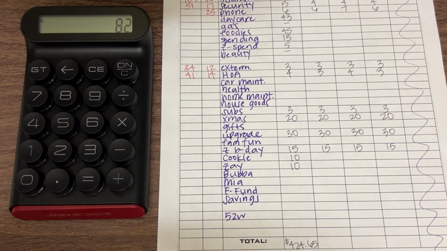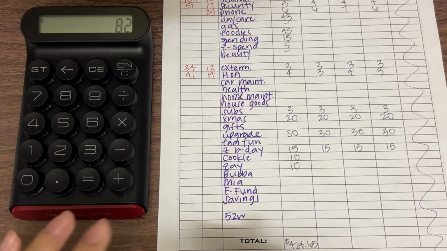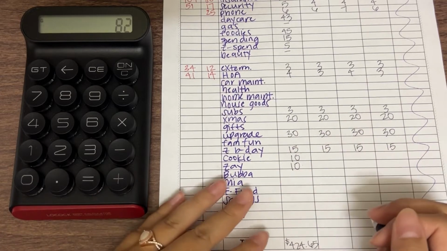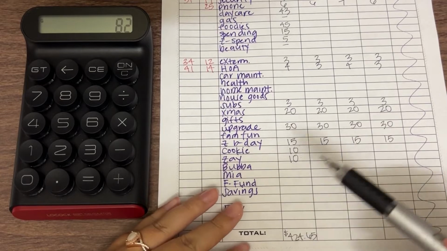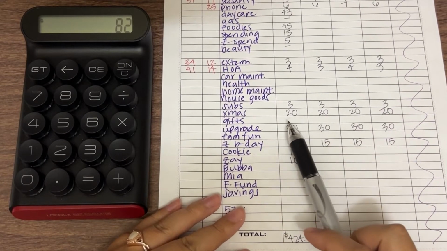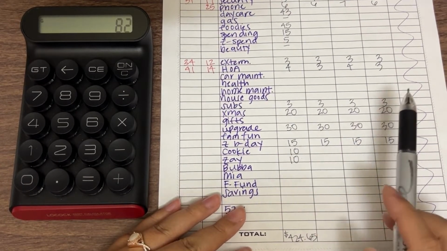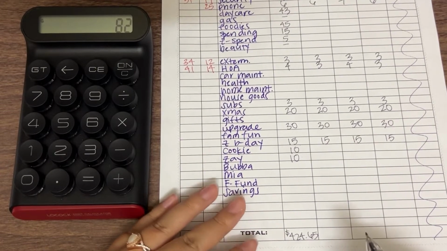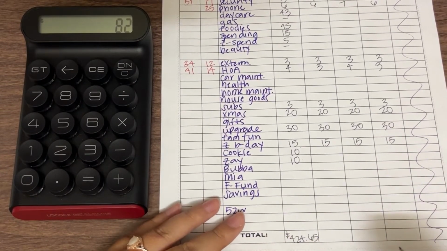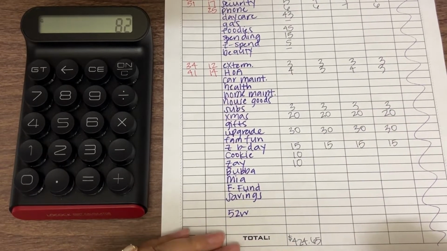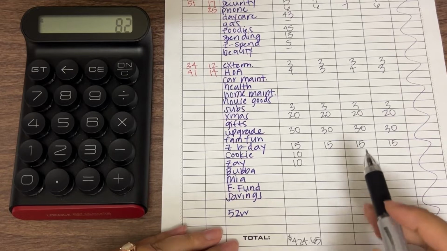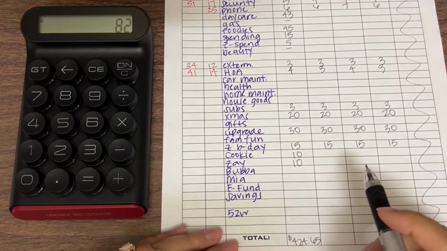Personally, my boyfriend and I don't really celebrate Valentine's Day, so saving money for it was not something we were thinking about, but they do that at daycare. So I need to definitely fund a bit more for gifts than what I have been doing. That's something I have to keep in consideration when I'm doing my budget.